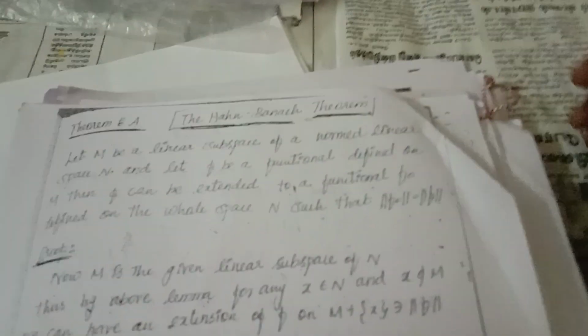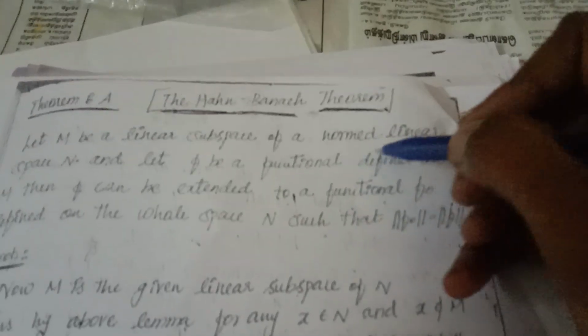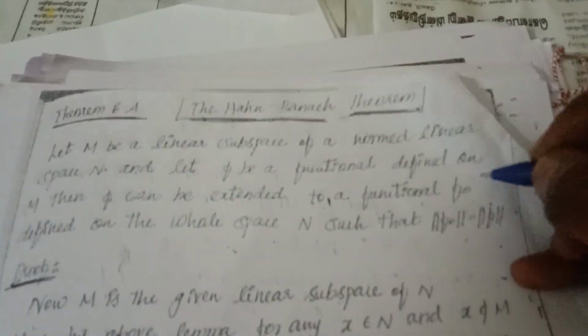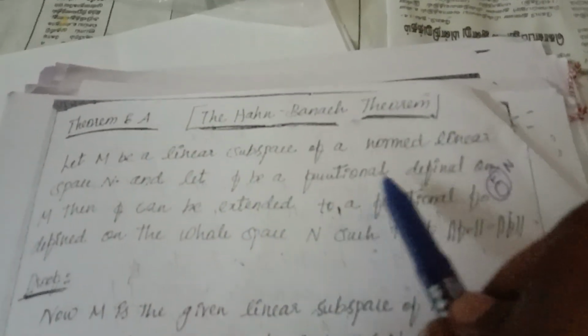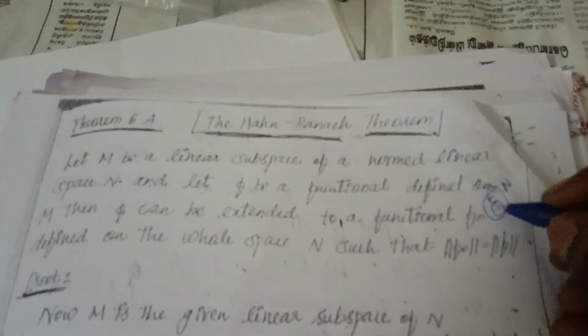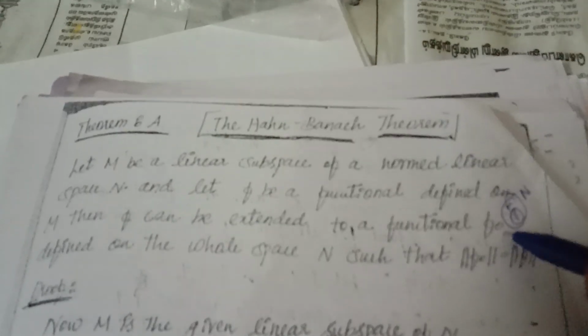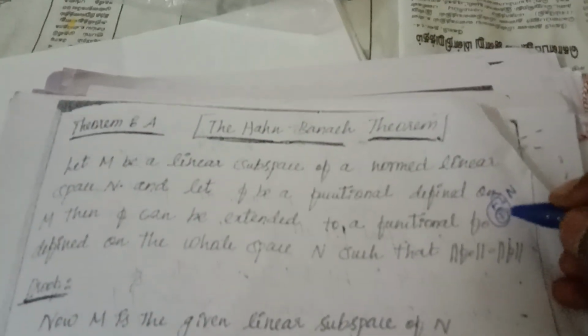Everyone, today we are going to see about the Hahn-Banach theorem. If M is a linear subspace of the normed linear space N, let F be a functional defined on M. Then F can be extended to a functional F naught defined on the whole space N.